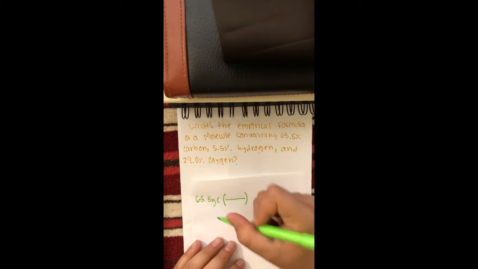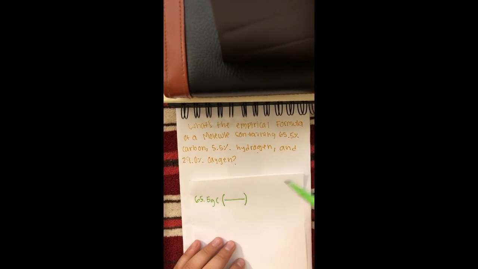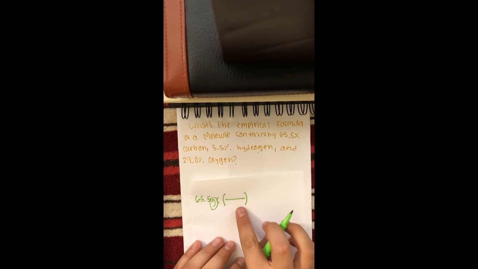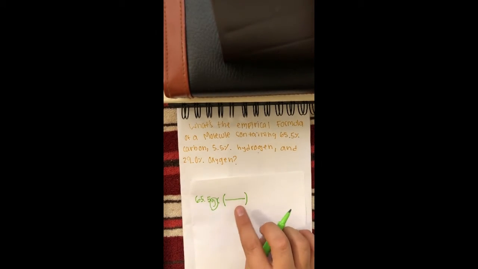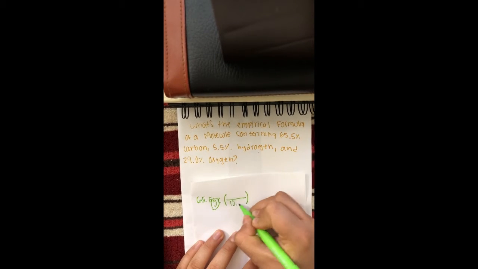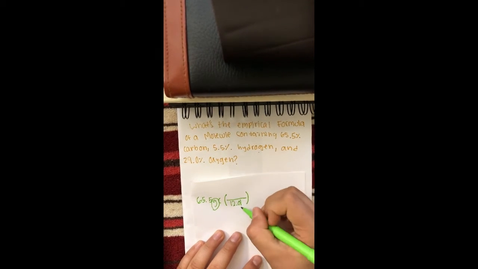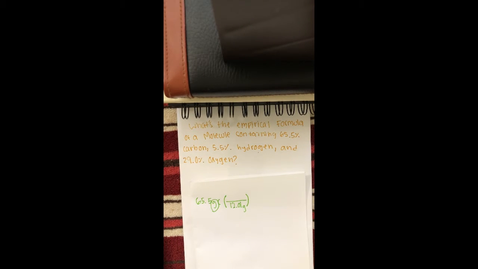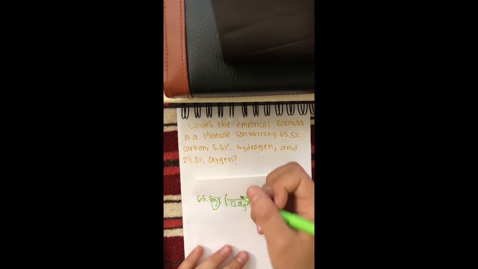And okay, so to get rid of something and to find something, what you have here for the units has to go down here. So we're gonna need the periodic table for this, and we have carbon, right? So we're gonna look for carbon, and carbon is right here. Carbon is 12.01, so we're gonna put 12.01 grams, so you don't get confused and you know what to do.